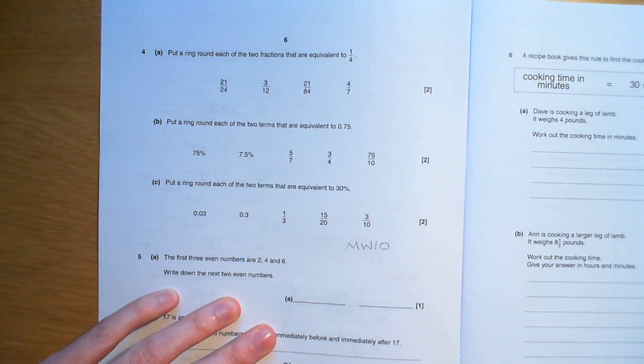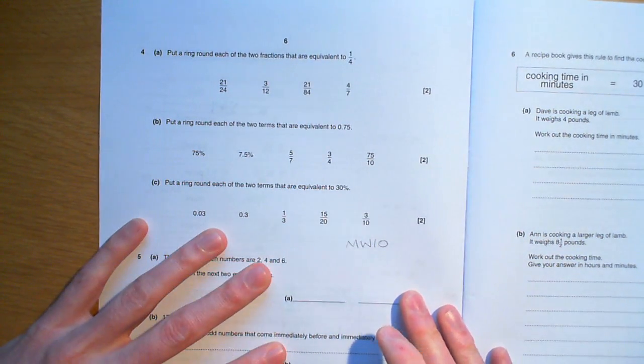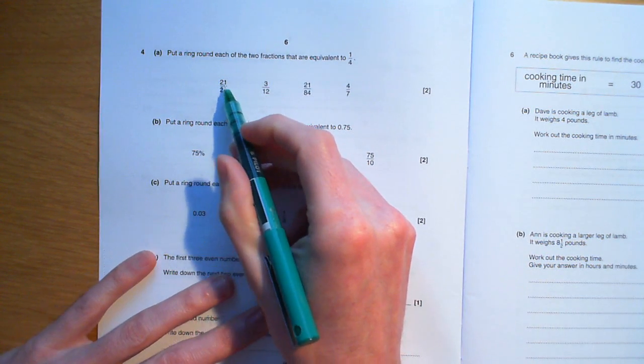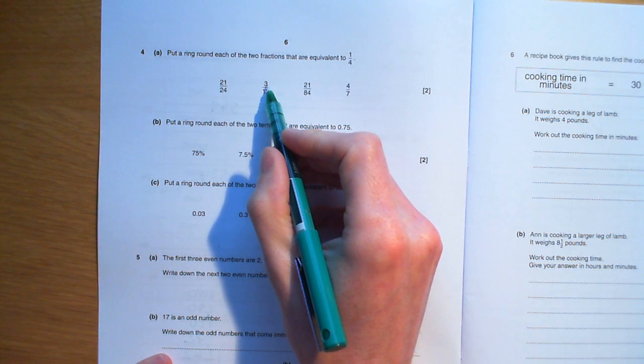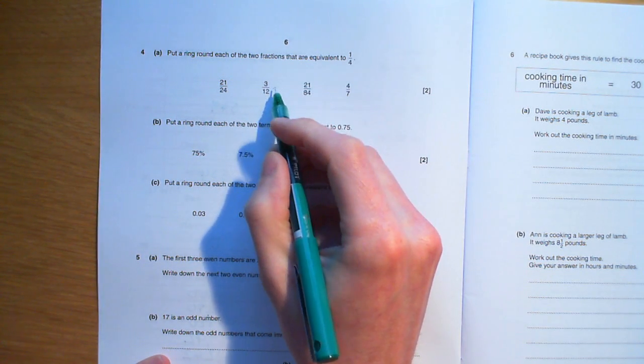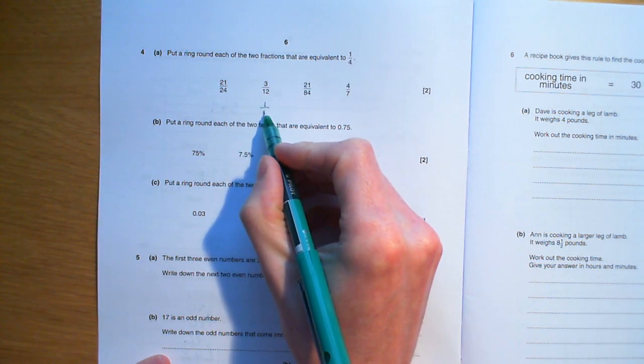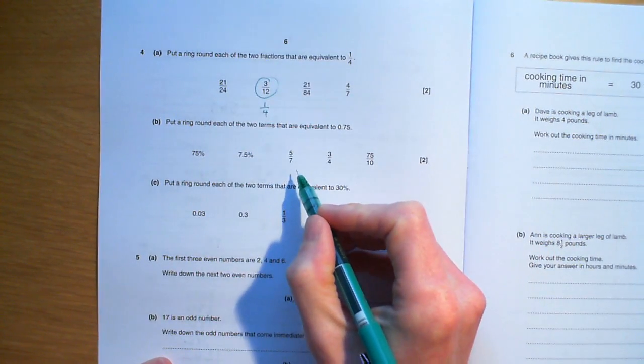Okay, put a ring around each of the fractions that are equivalent to 1/4. Well, 21 over 24 I'm not even going to bother with because that's clearly over half. 3/12 could be close. I can divide the top by 3, divide the bottom by 3, can be 1/4. That's 1.